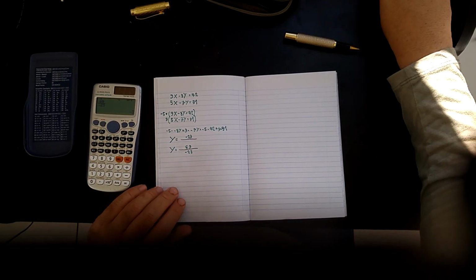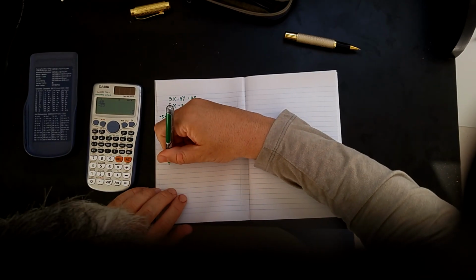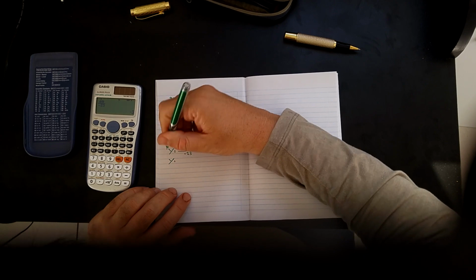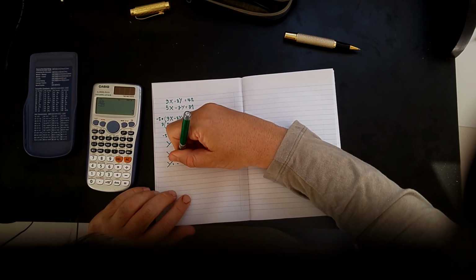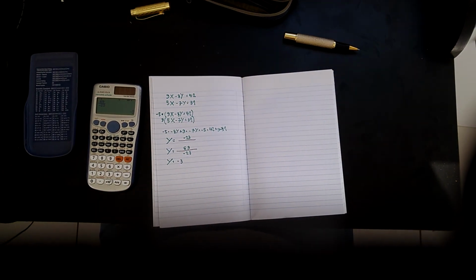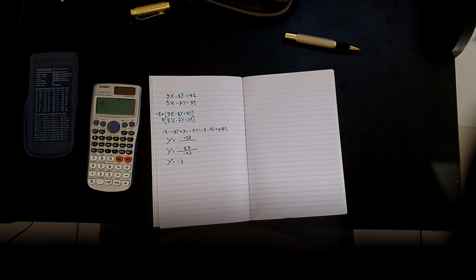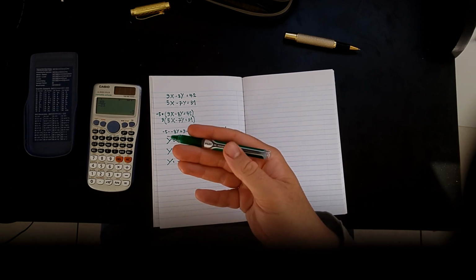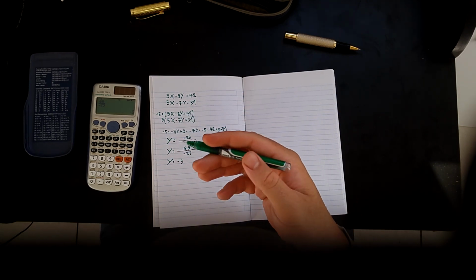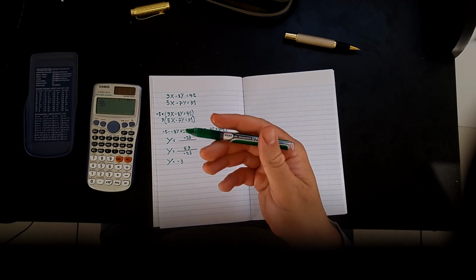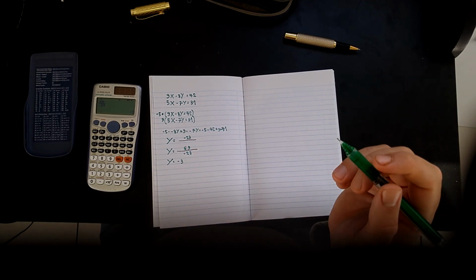I was right. So y equal to negative 3. Okay, and that's how I solved the puzzle, just how I solve the variable of y.